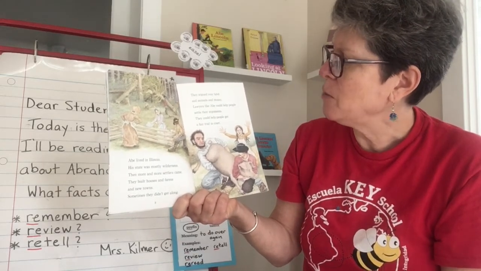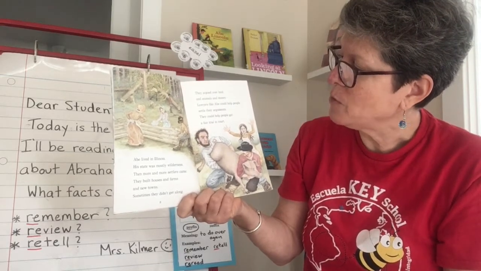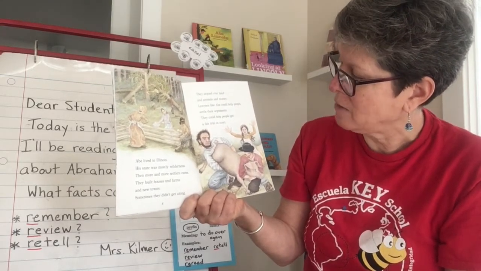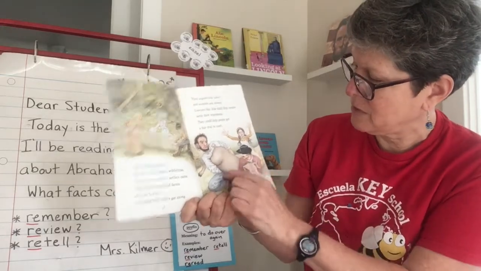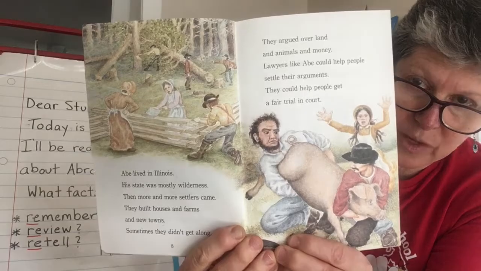Lawyers like Abe could help people settle their arguments. They could help people get a fair trial in court. Oh goodness, it looks like these two guys are arguing over a pig, and they're just trying to pull it away from each other.